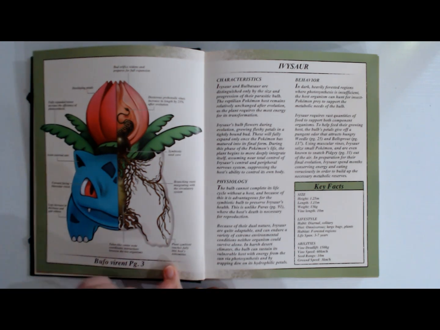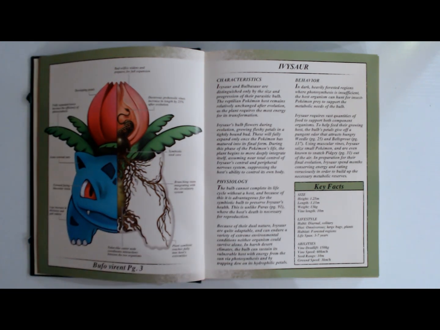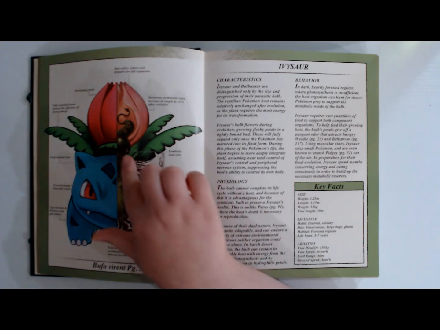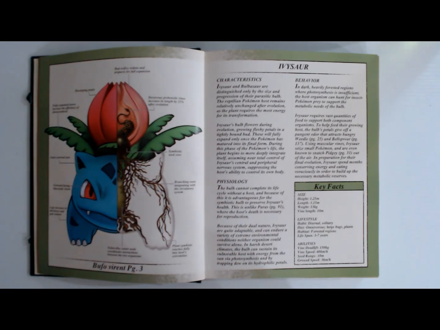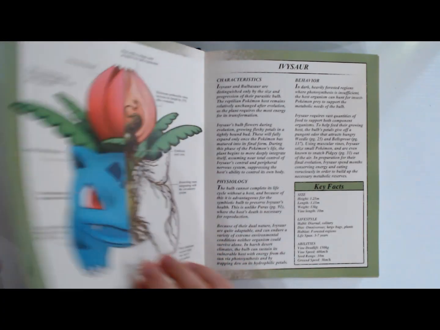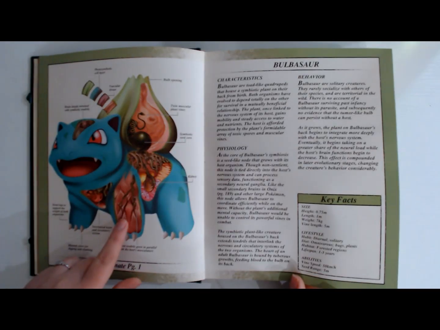To our left, we have a very detailed diagram of our Ivysaur, including the tendrils that have developed further within the Ivysaur upon evolution. If you want to take a quick second to compare.